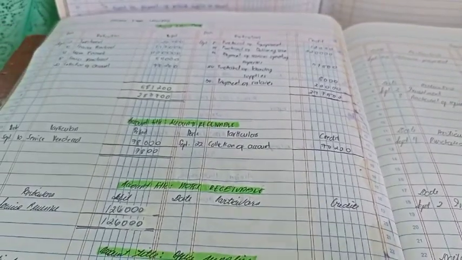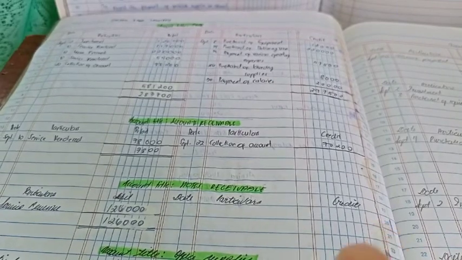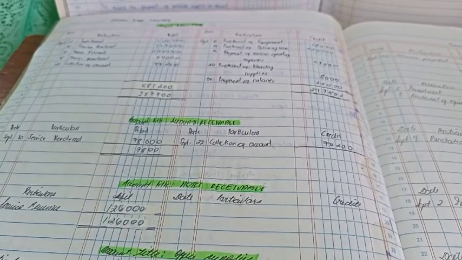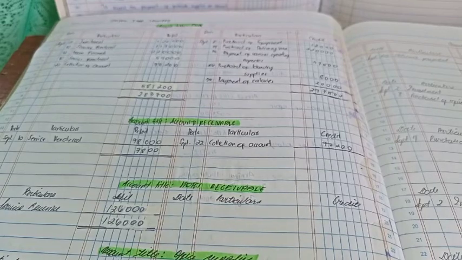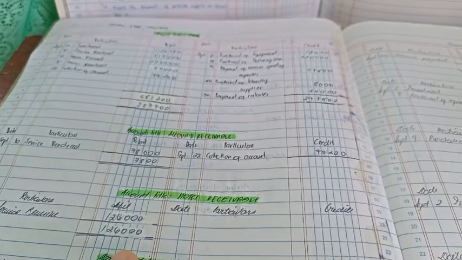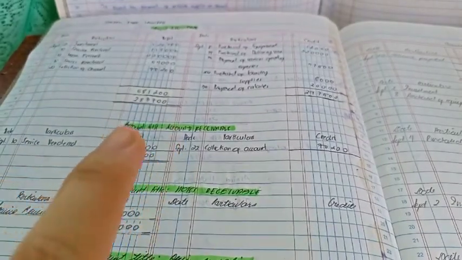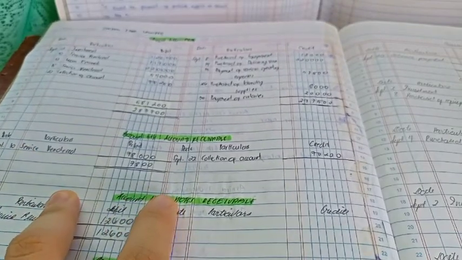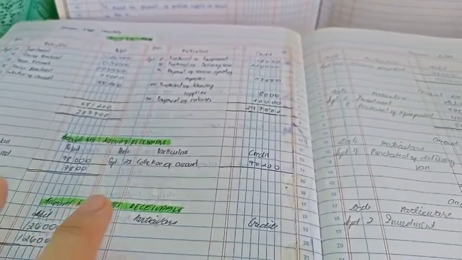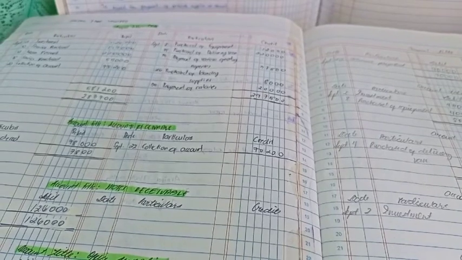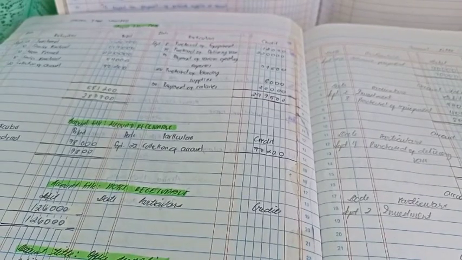So you need to make or create a correct journal entries of each of the transactions for you to be able to get the correct balances of each of the accounts on your general ledger, and you will get a balance trial balance.